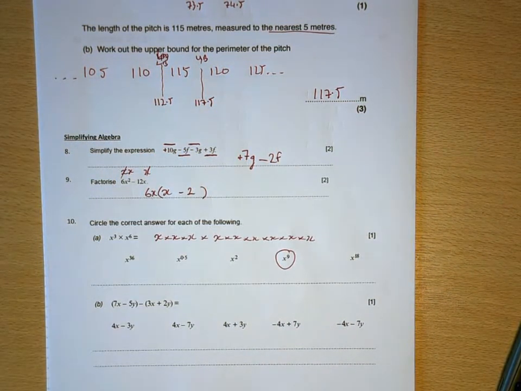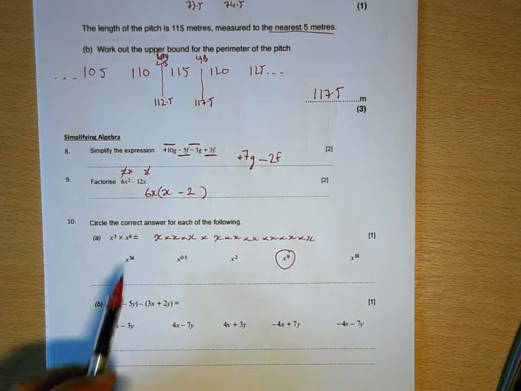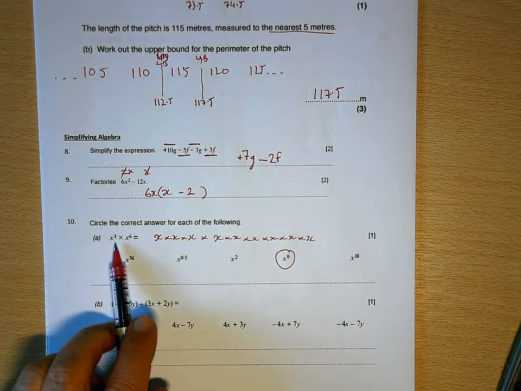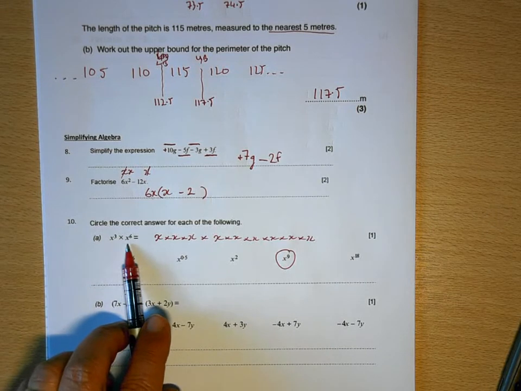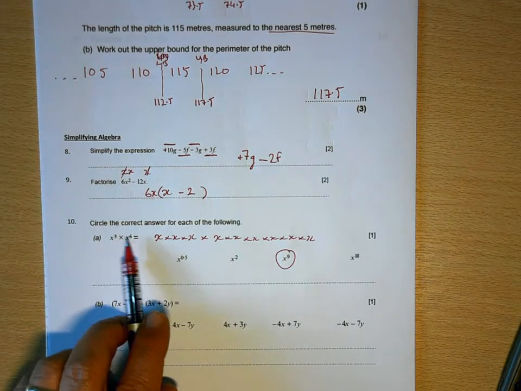So the way you remember that when you would have practiced it back in year 10 is if the bases are the same, if the bottoms are the same, they're both x, then you add their powers when you multiply.